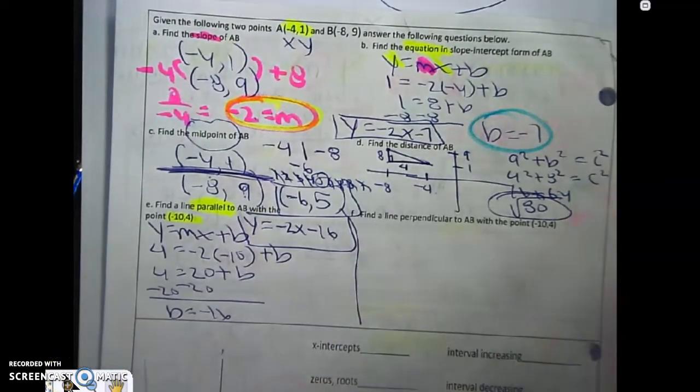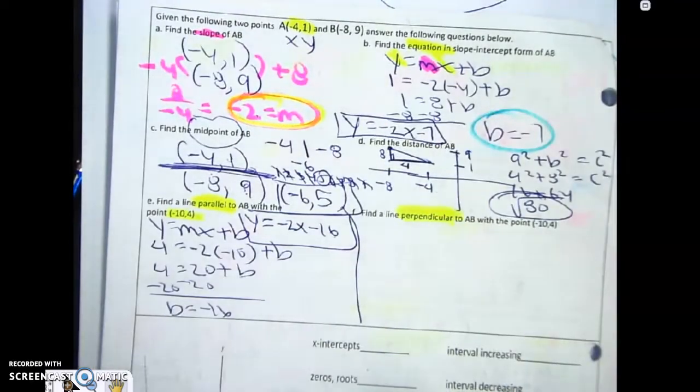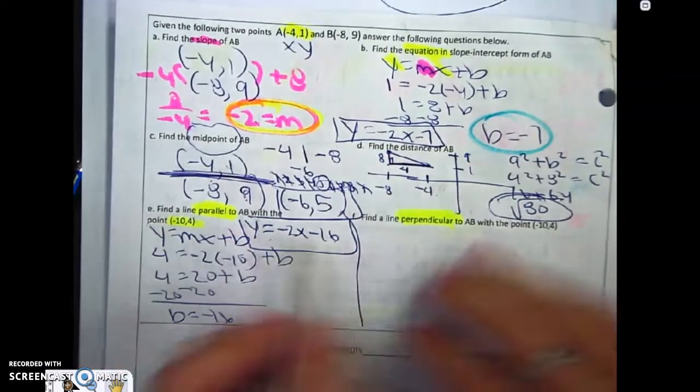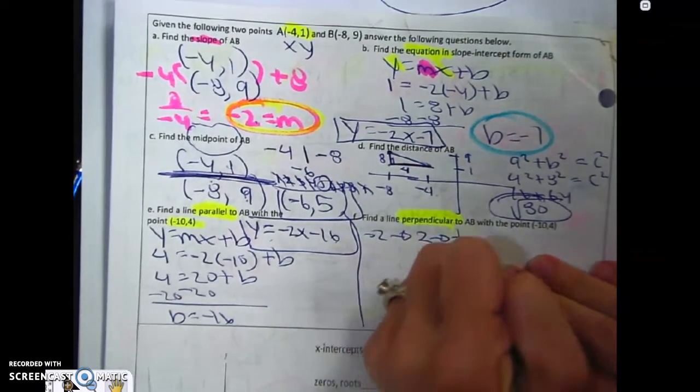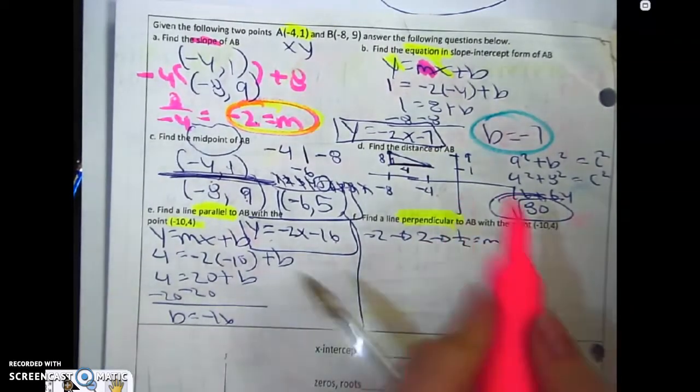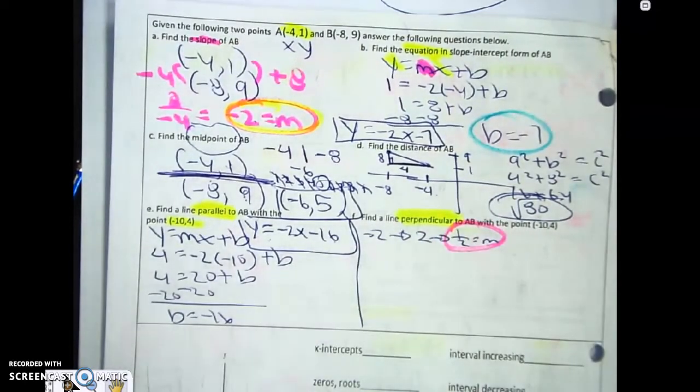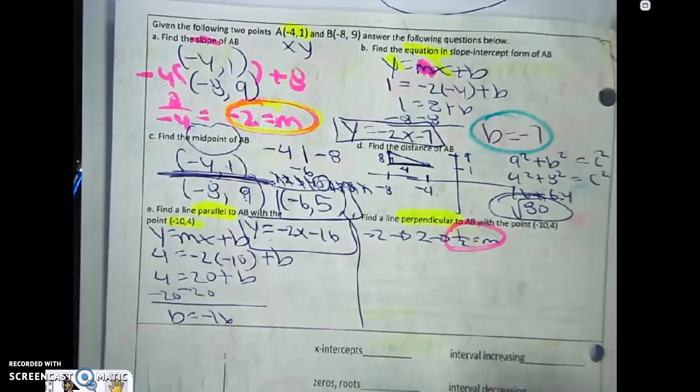This one's going to be a little bit more difficult because this time I have perpendicular. So it's not the same. I have to do the opposite, and then I have to flip it. So this will be my perpendicular slope. If you're struggling on that, go back to perpendicular, okay?